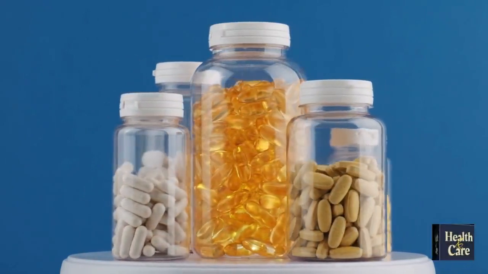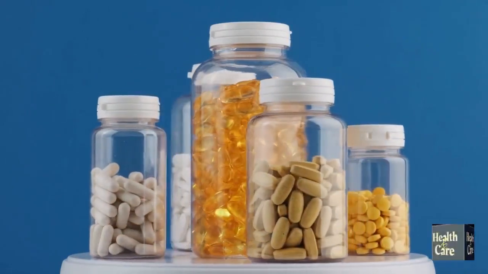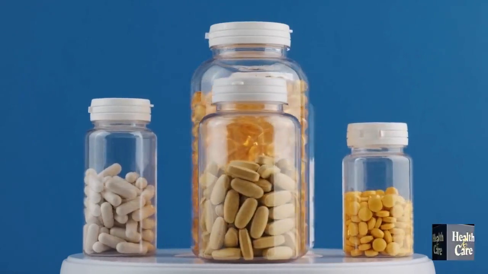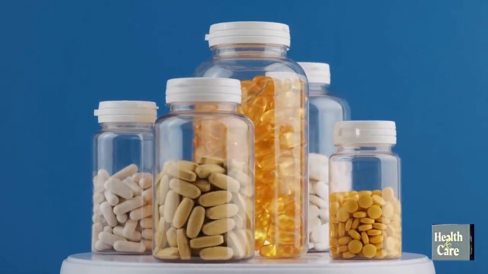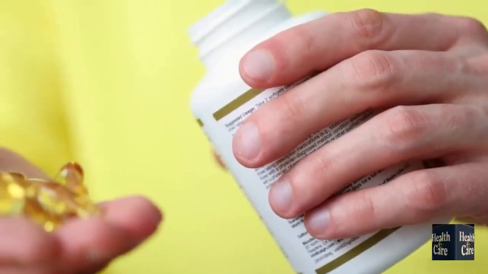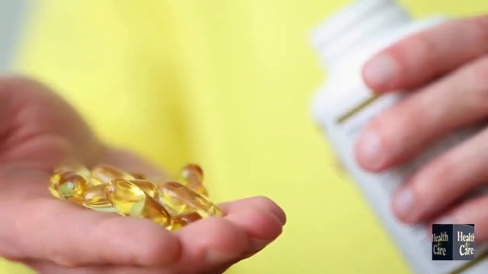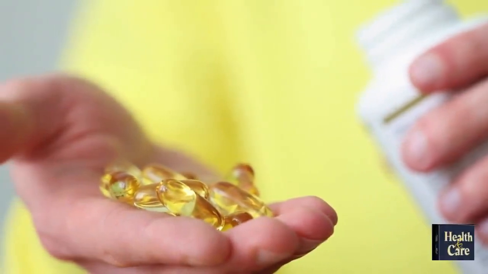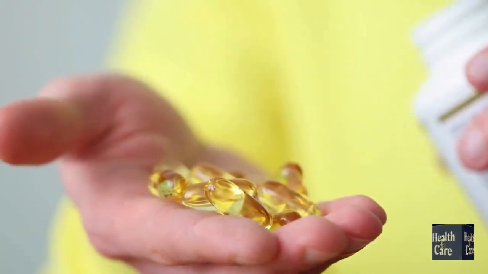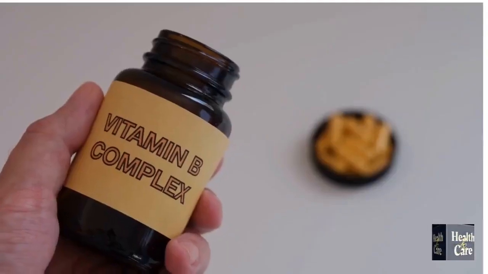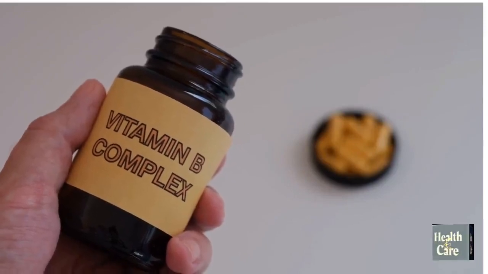2. Fatigue and generalized weakness. Individuals with low vitamin D levels often experience fatigue, lack of energy, and generalized weakness. 3. Depressed mood. Some studies suggest a link between vitamin D deficiency and mood disorders such as depression. 4. Impaired wound healing. Vitamin D is involved in the healing process. Inadequate levels can slow down wound healing and impair recovery.